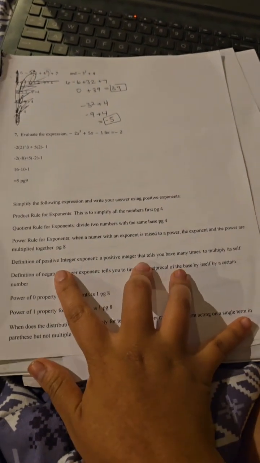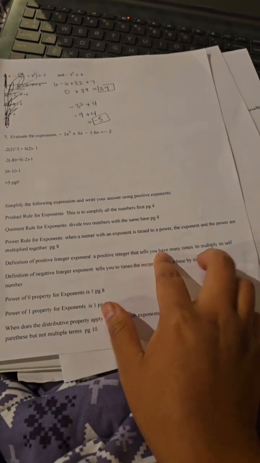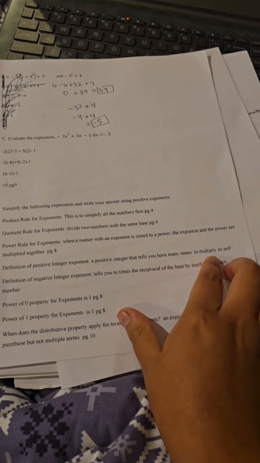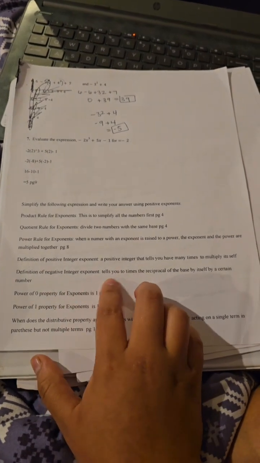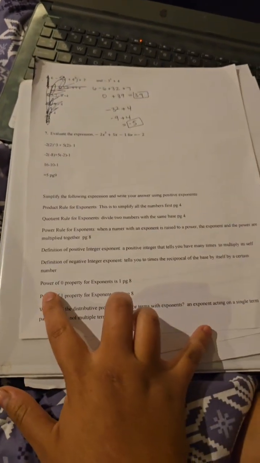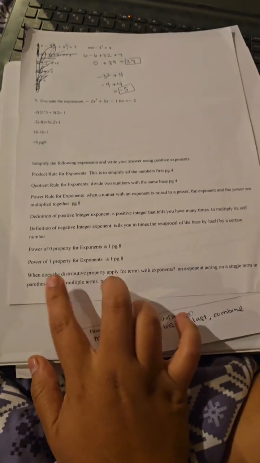The definition of positive integer exponents means a positive integer tells you how many times to multiply the base by itself. The definition of negative integer exponents tells you to multiply the reciprocal of the base by itself a certain number of times. So the power of 0 property of exponents is 1. The power 1 property of exponents is still 1.